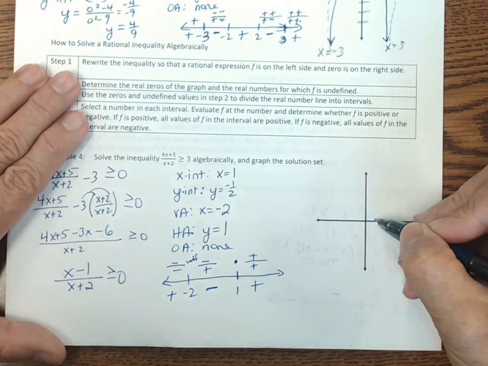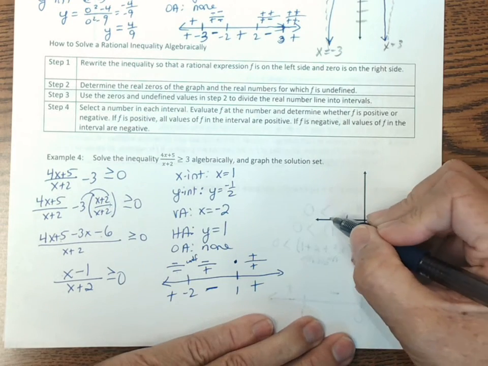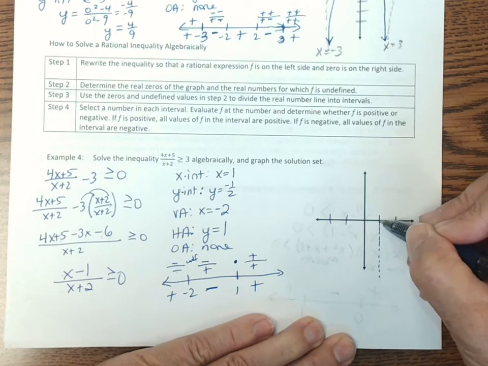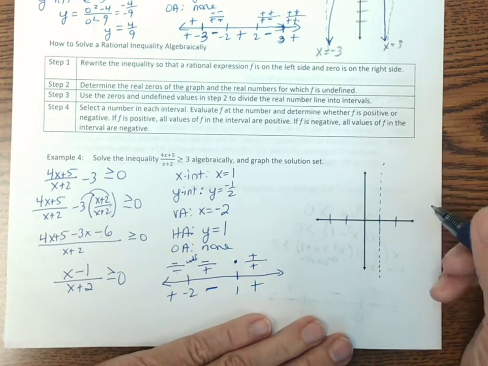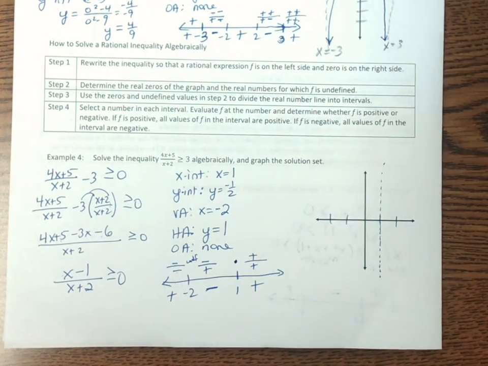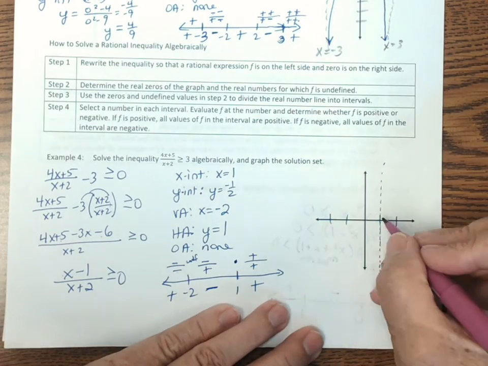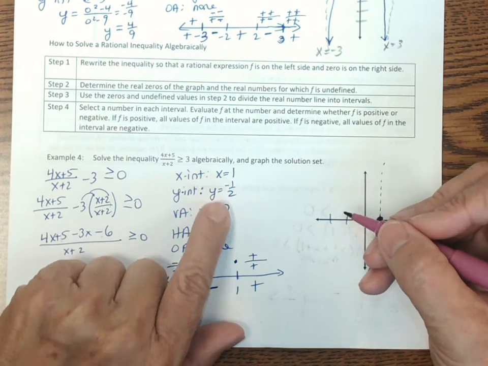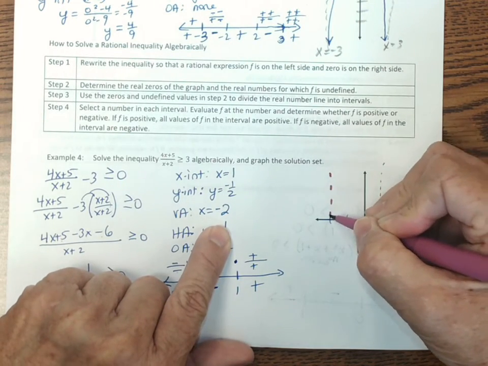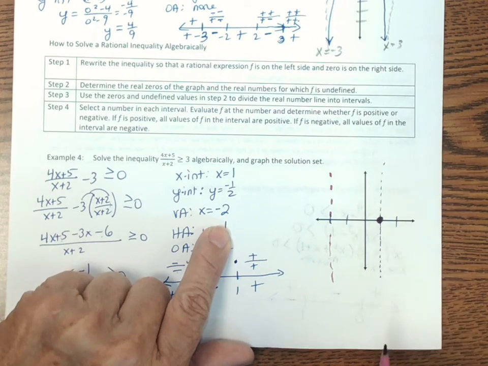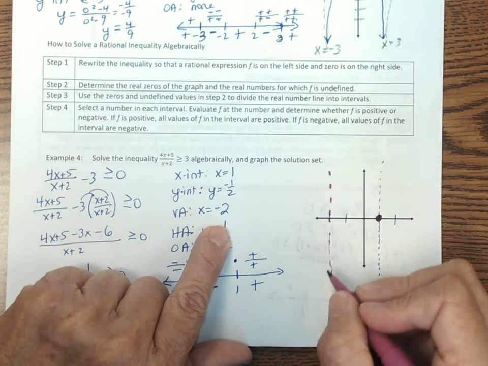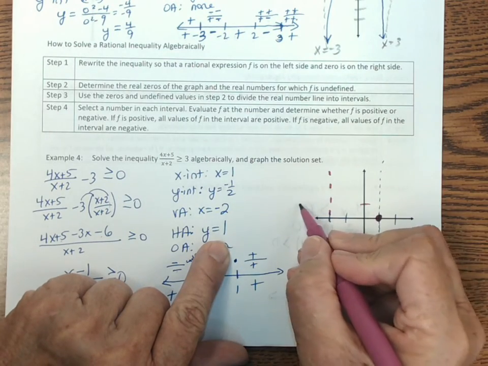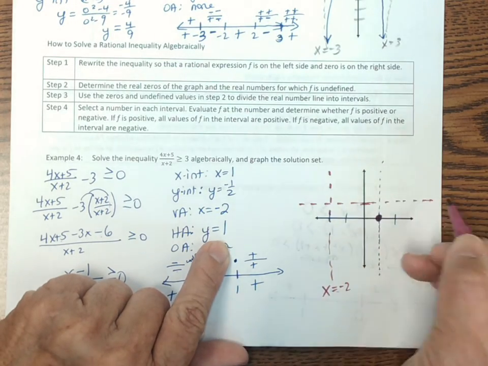Okay, so let's graph this guy, and we will be done then with this set of notes. So first thing I'm going to do is put in my vertical asymptote. Oh, that's not a vertical asymptote. Okay, let's do a different color. Ignore the blue; this was supposed to be an x-intercept at x = 1. My vertical asymptote was at x = -2. Okay, there's my vertical asymptote, x = -2. The horizontal asymptote is at y = 1.